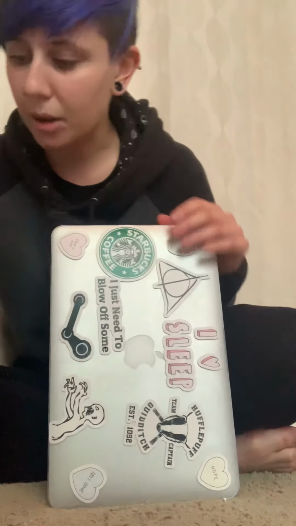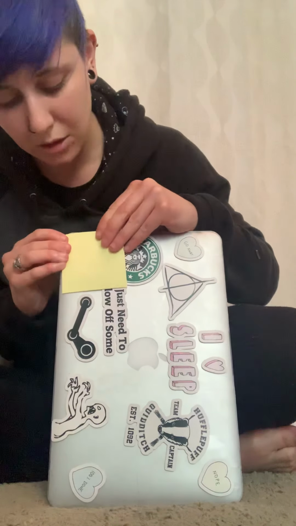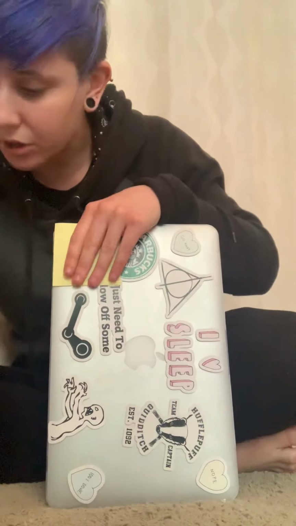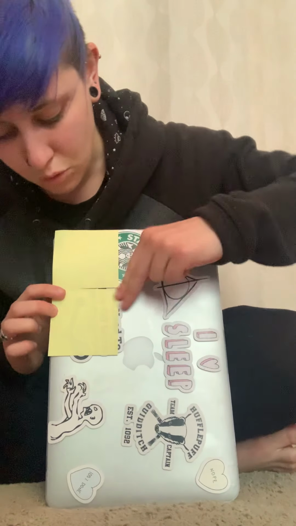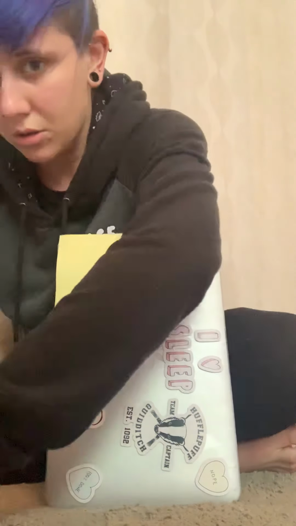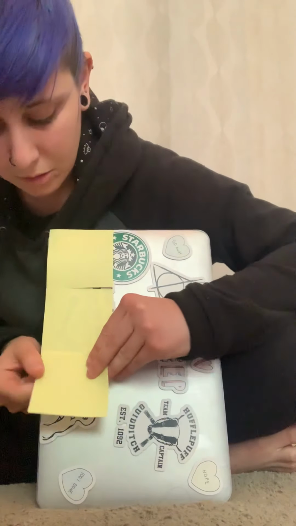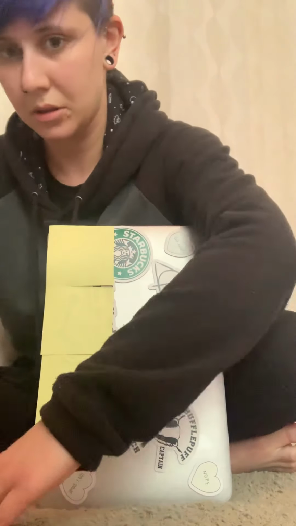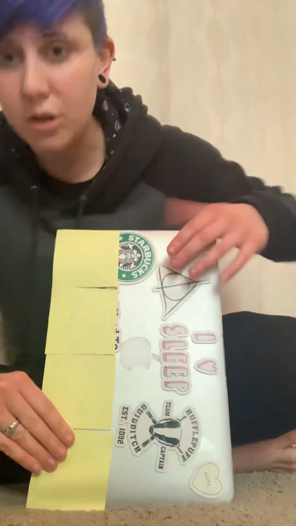So I have my laptop here, and I'm going to put 1 sticky note. It's not a perfect rectangle with the right angle there, so we're doing our best. 2 sticky notes. 3 sticky notes. And about 4 sticky notes there. So I'm going to write that down.